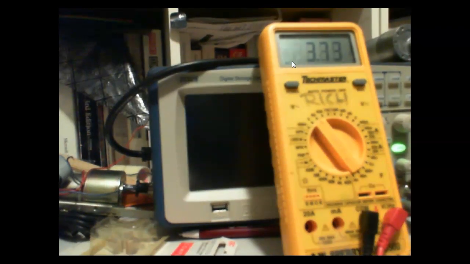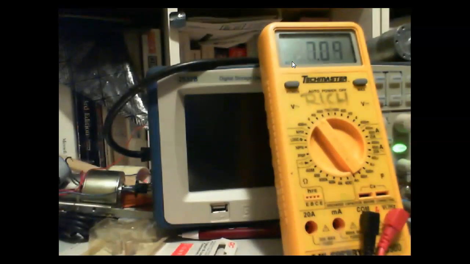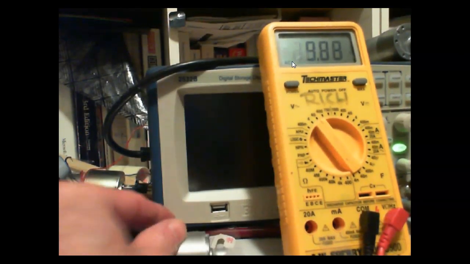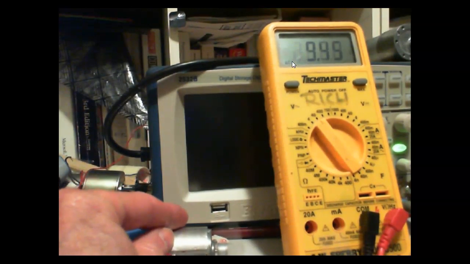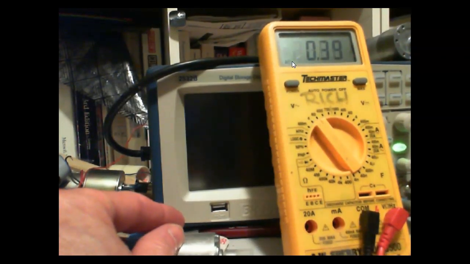And if I increase the speed, the voltage goes up. And of course, if I decrease the speed, the voltage goes down. This motor takes very little.